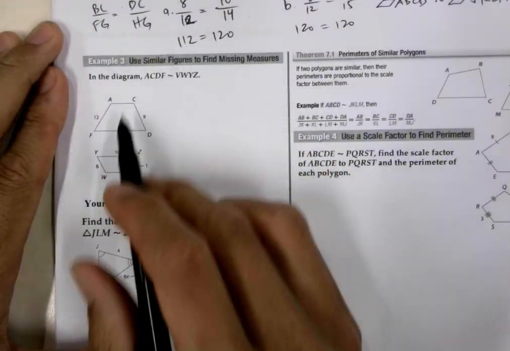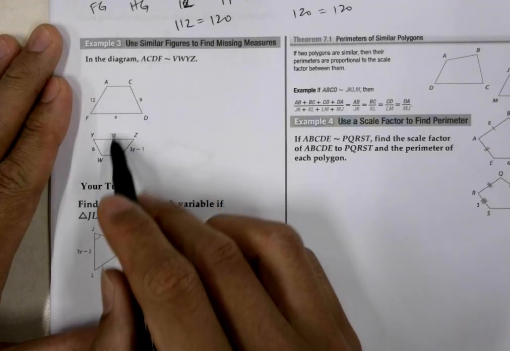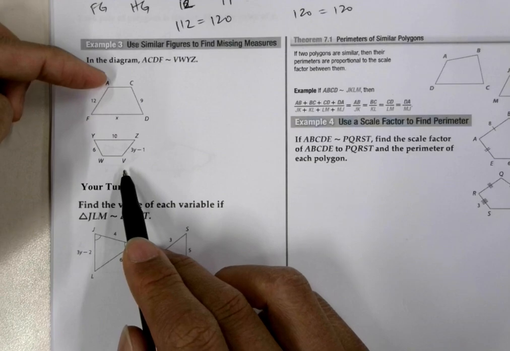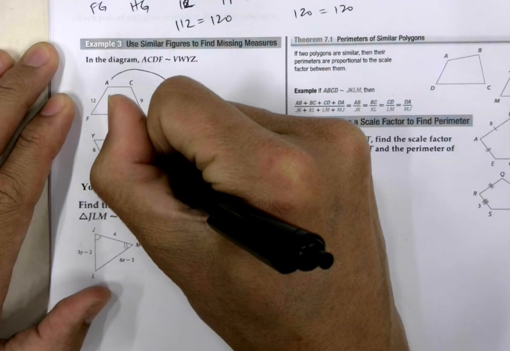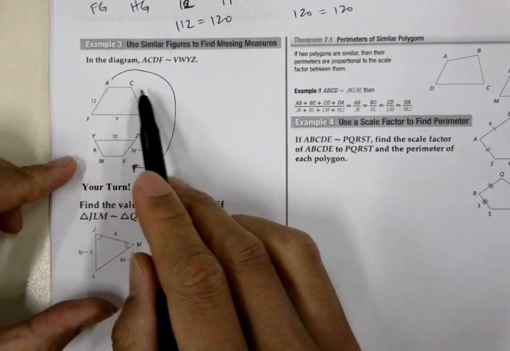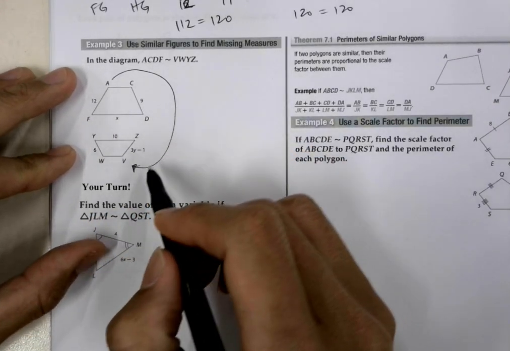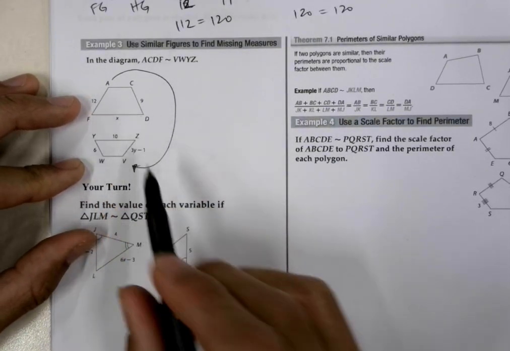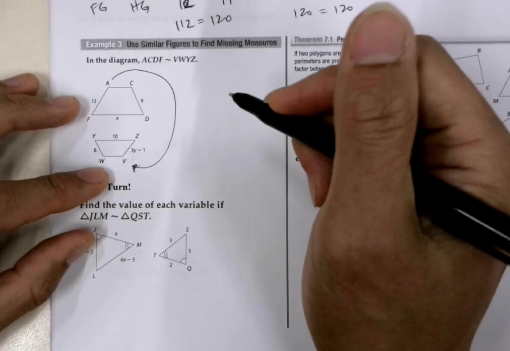All right, let's go ahead and look down here, where we have the fact that these two polygons are similar, right? And again, the order matters. So A matches up with V. I'm going to draw a little line like that. A matches up with V, and then we go to C and W. So we're going clockwise on both of these polygons. Okay, so we're now trying to find x and y. Find the missing measures. We can do that because we can create ratios with the sides.